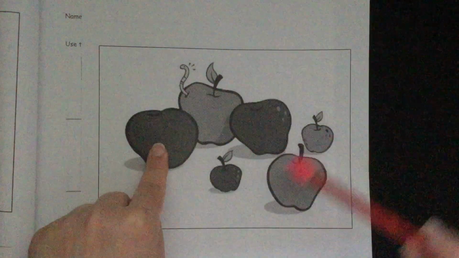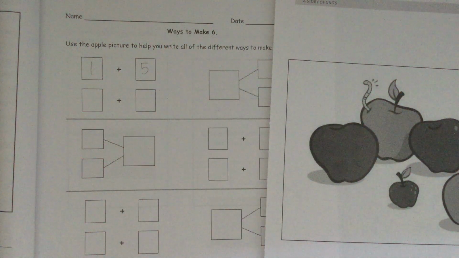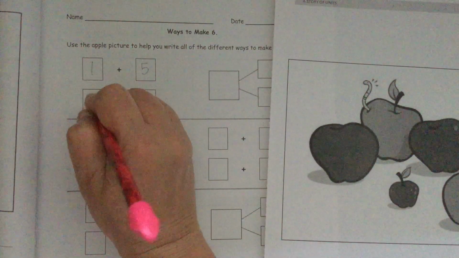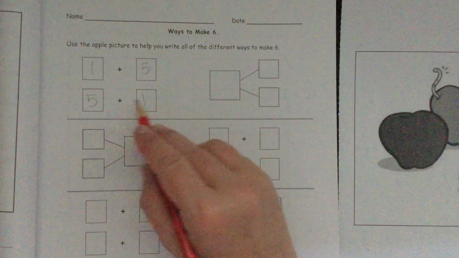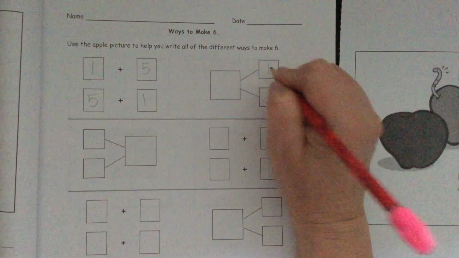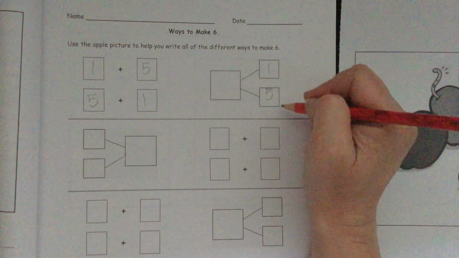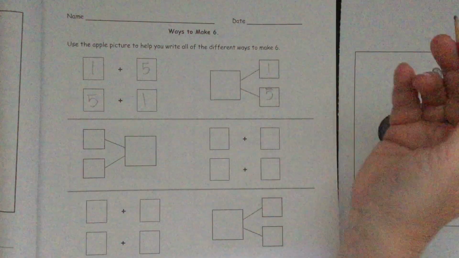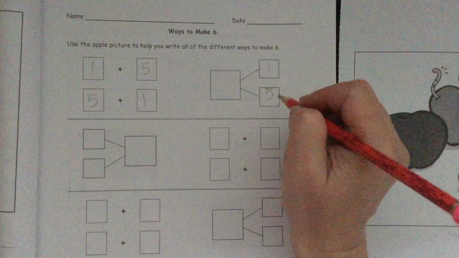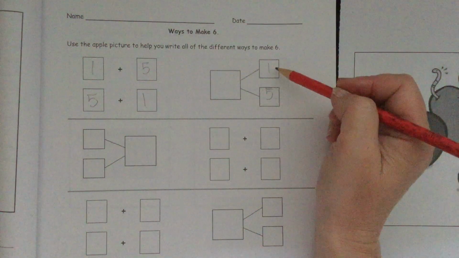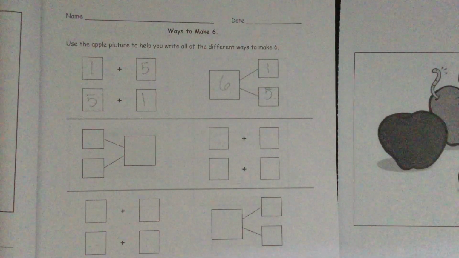So we could have a 1 and 5, or we could turn it around and do 5 and 1. Those are our parts. It doesn't matter which one you put in which spot as long as they're in the parts spot. 1 and 5 is fine, either way is good. So we know that 5 plus 1 or 1 plus 5 is equal to 6.